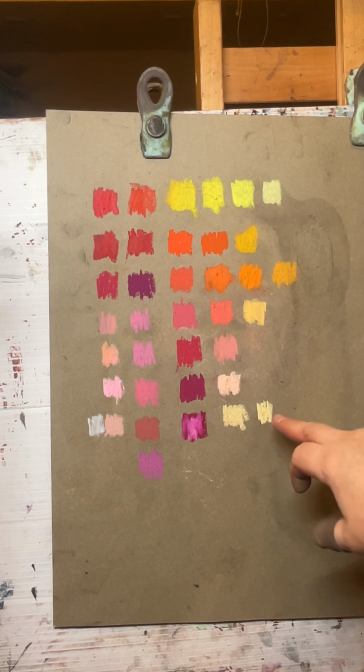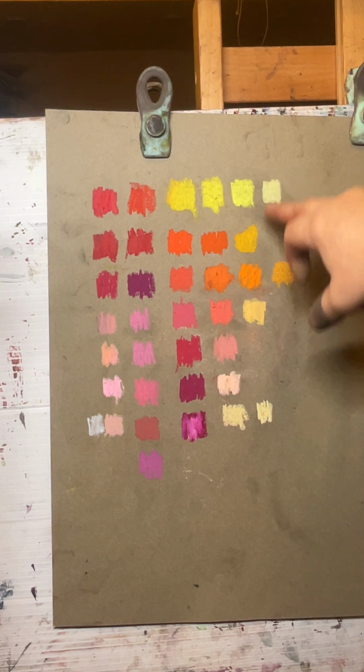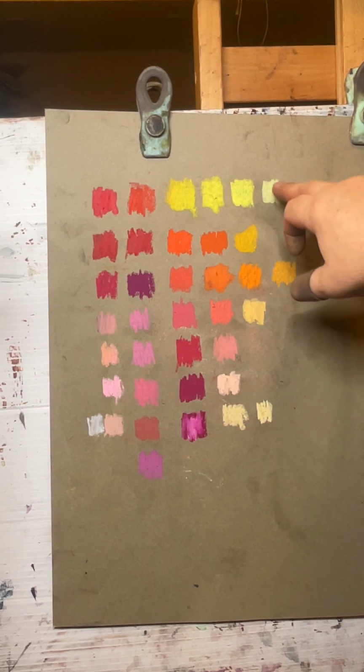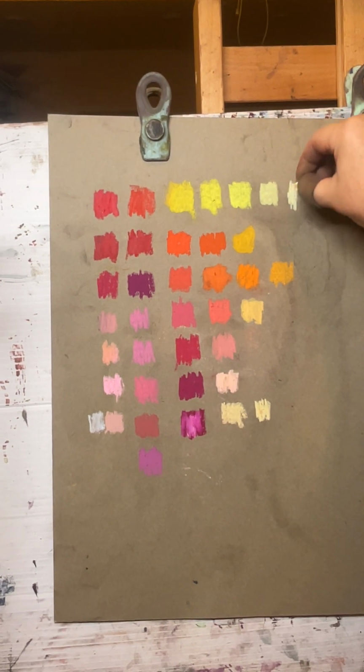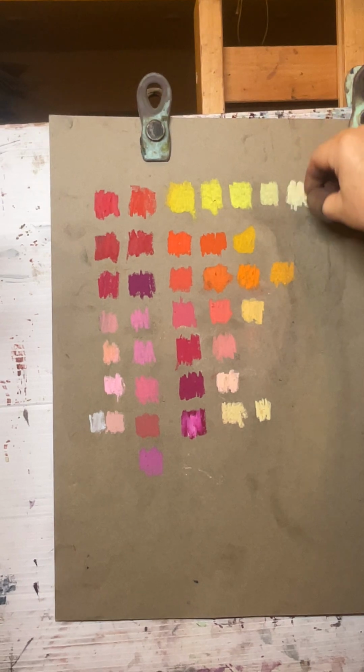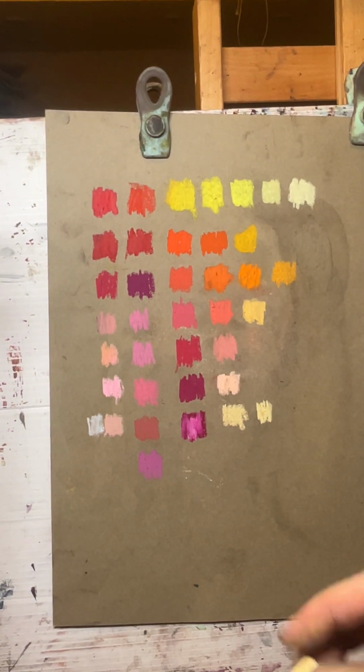But if we compare this yellow here and this one, we can clearly see that this yellow is cooler than this one. Even when we compare colors which have very light value, which is the hardest thing to see the temperature in when you have so many light value colors.